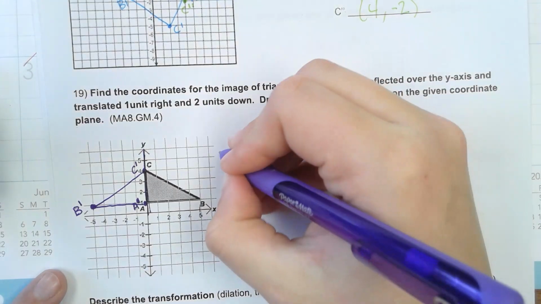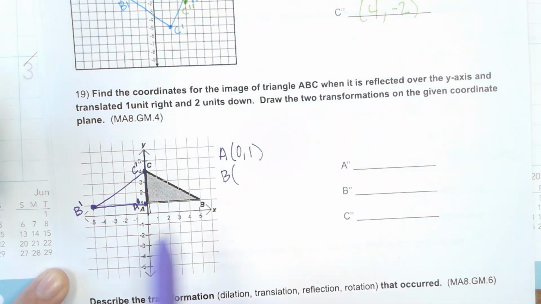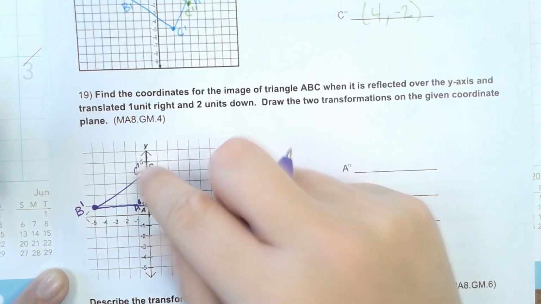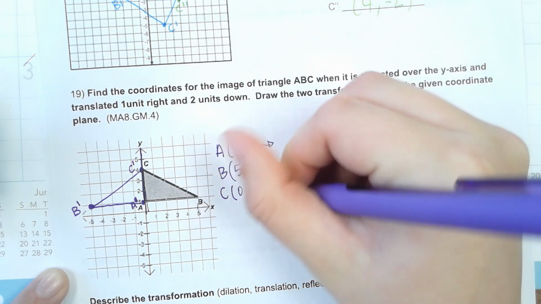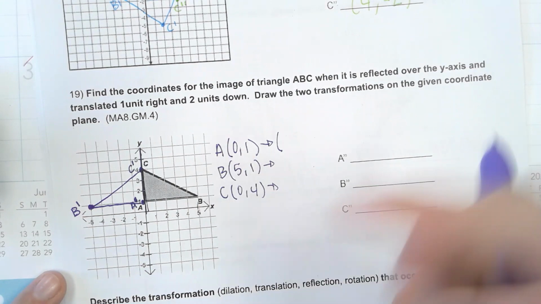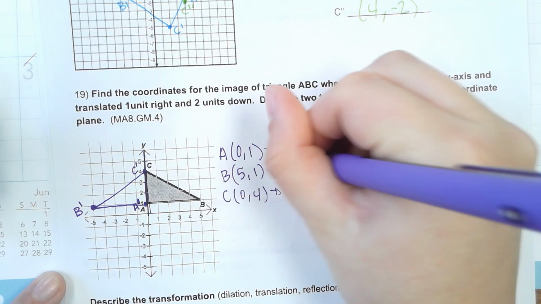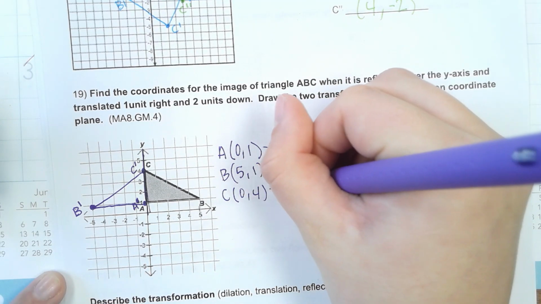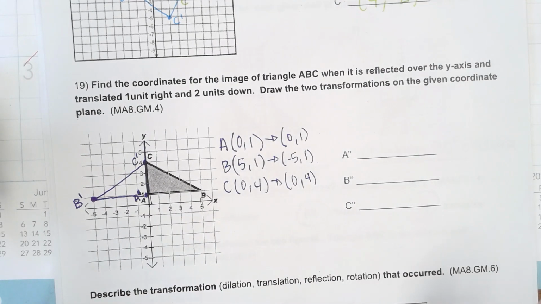So A is at 0, 1, B is at 5, 1, and C is at 0, 4. And if you perform the rule, which is multiplying your x values by -1, well, 0 times -1 is 0, 5 times -1 is -5, and 0 times -1 is 0. So you'll notice that A and C still end up in the same spot, okay?